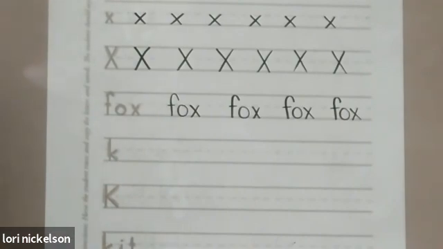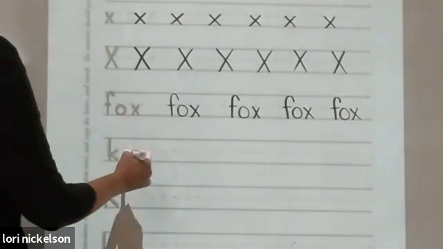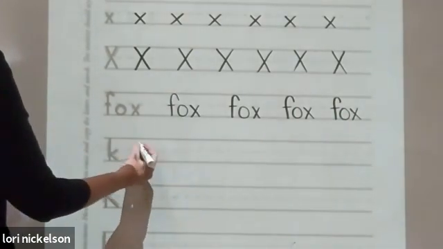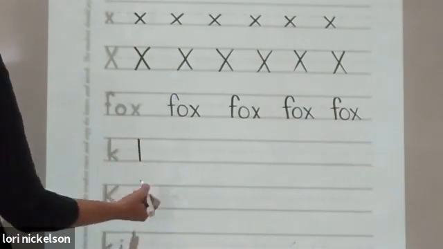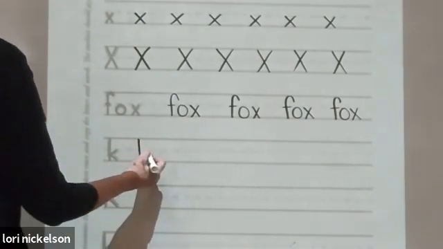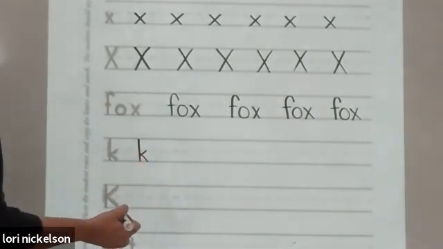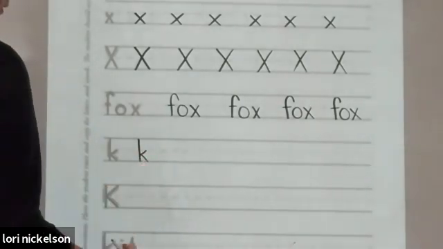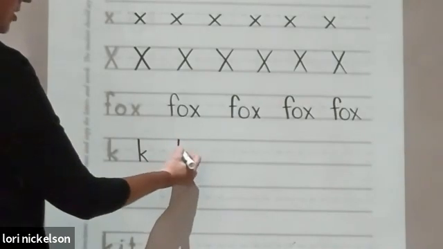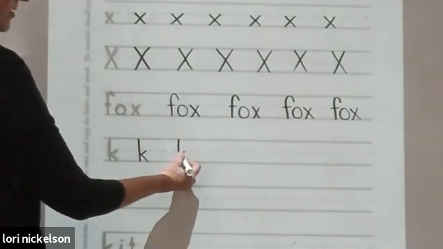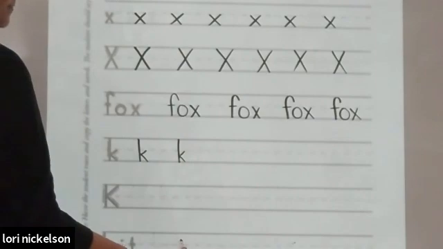Our lowercase k. You are going to start at the top line and go to the bottom line. So you're going to make a long line down. And then you're going to do a diagonal left and a diagonal right. And you've made a lower k. So long line down, diagonal left, diagonal right.